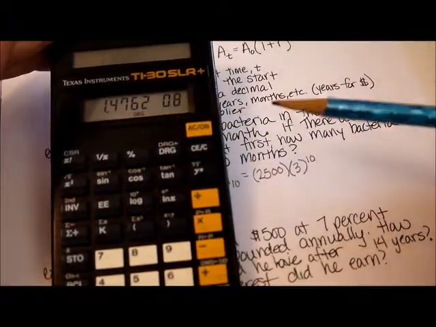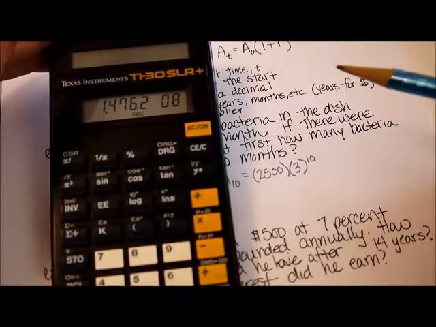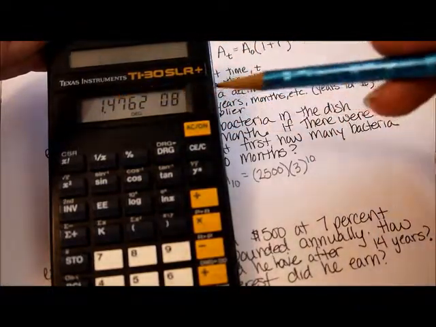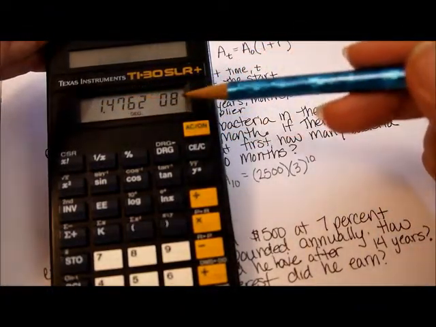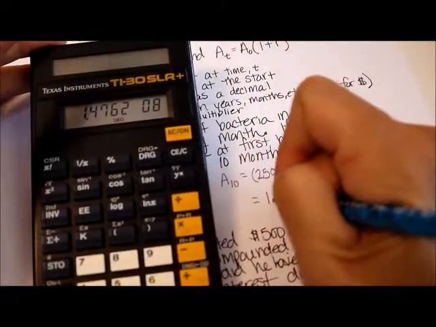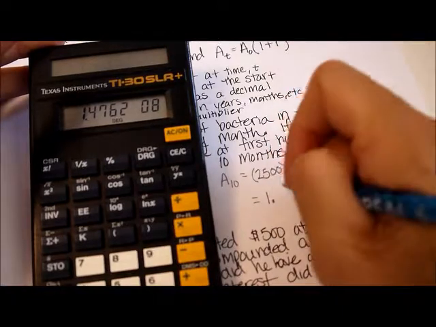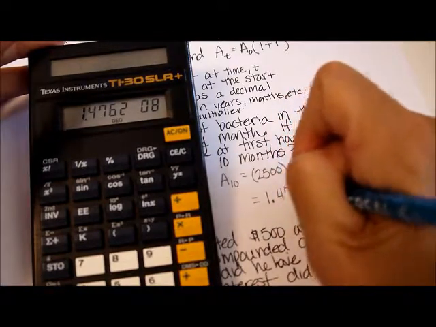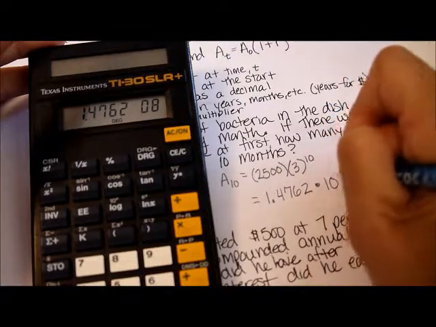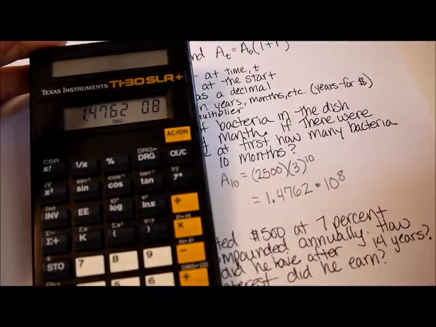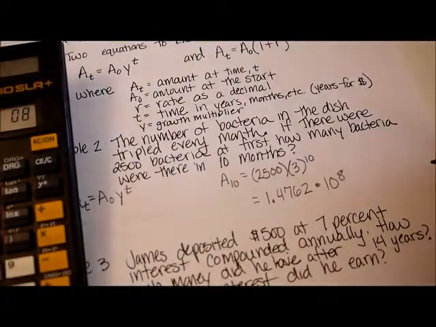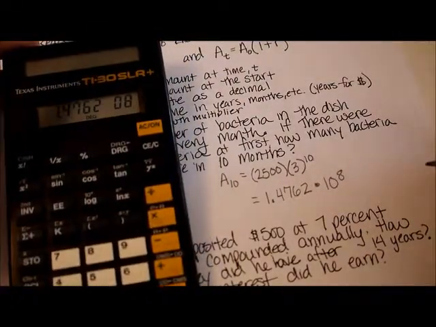They gave us the answer in scientific notation because it took so many digits, so many bacteria, that it's not going to fit on the screen. So what this means is we had 1.4762 times 10 to the 8th bacteria after 10 months.